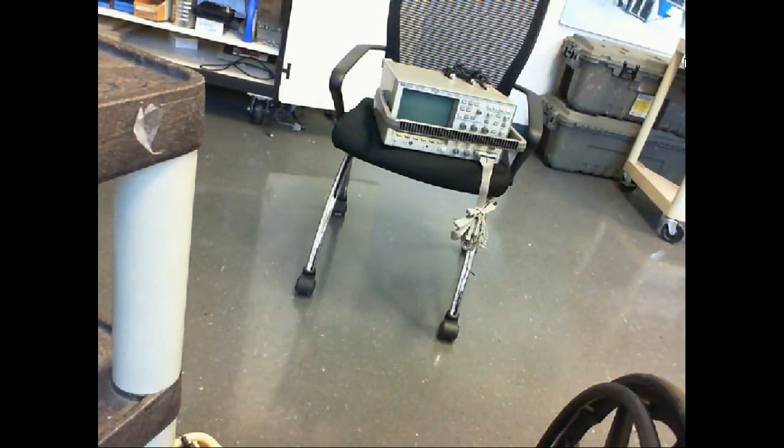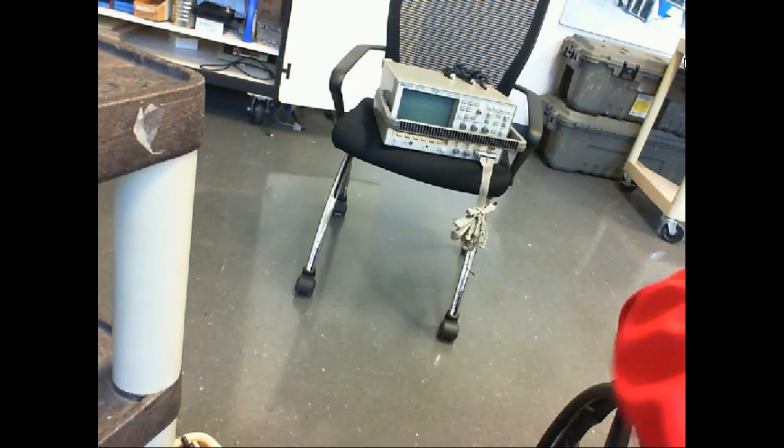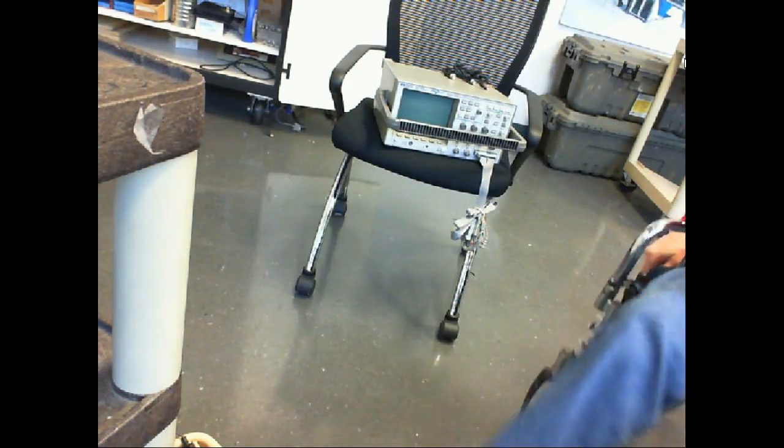This is a 25 megahertz oscilloscope, which means it can measure a signal moving up to 25 megahertz. It doesn't mean it's not going to measure it. It's just it won't be accurate above that.